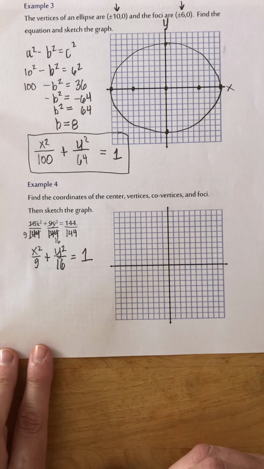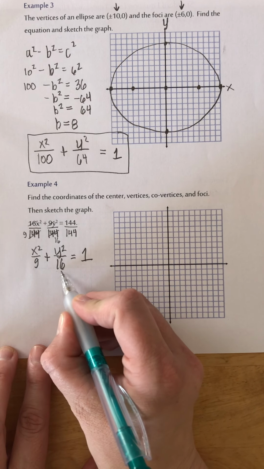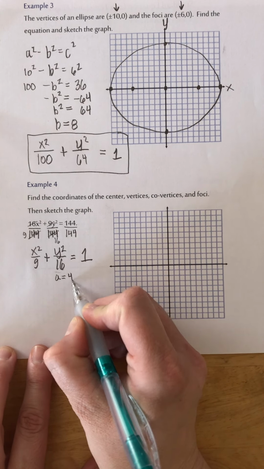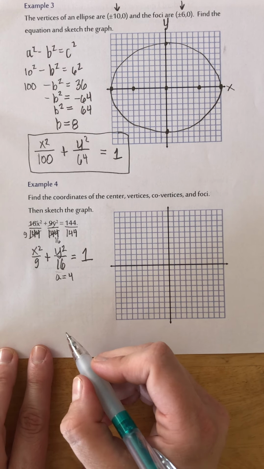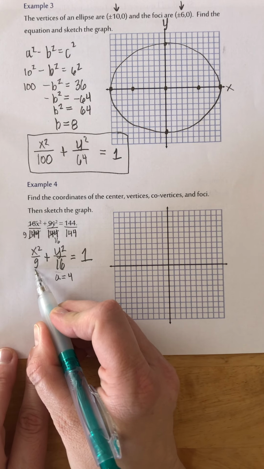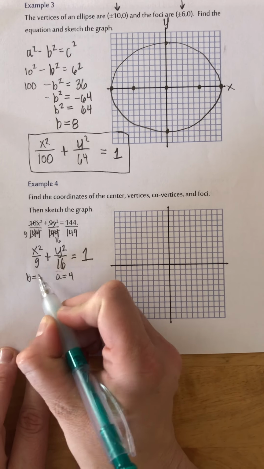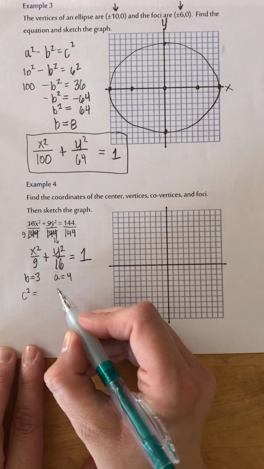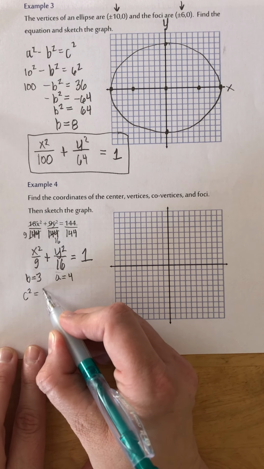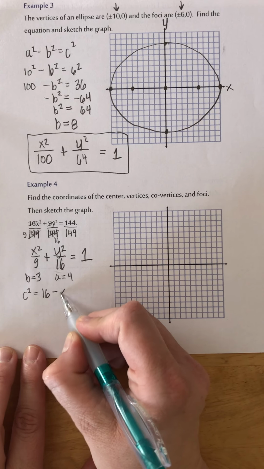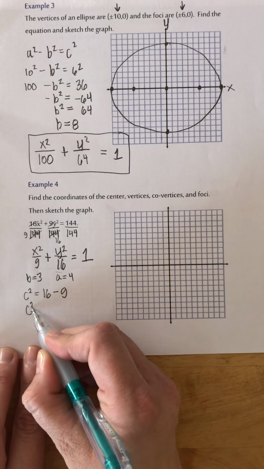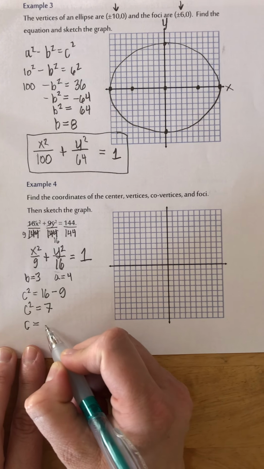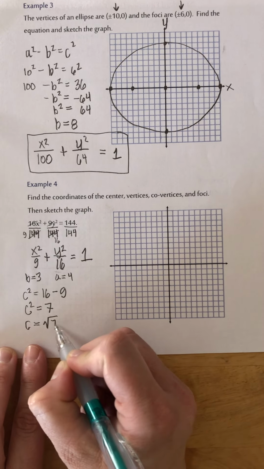The a squared is always your largest one. So for us, a squared is 16. That means that a is 4. The b squared is the smaller one. So b squared is 9. That means b is 3. We're going to go back to the formula, which is c squared equals a squared minus b squared. So right now I have c squared equals 7. That means that c is the square root of 7.